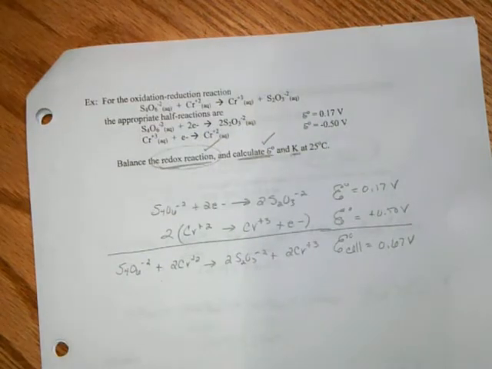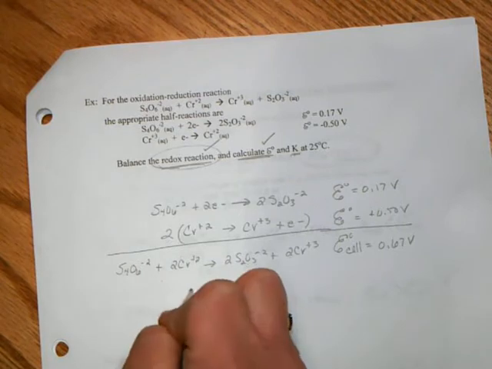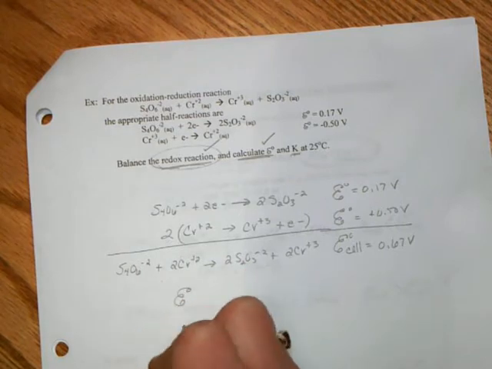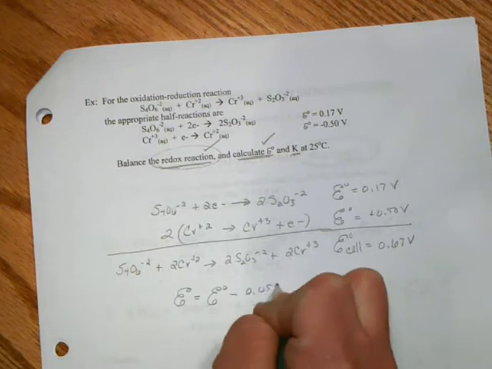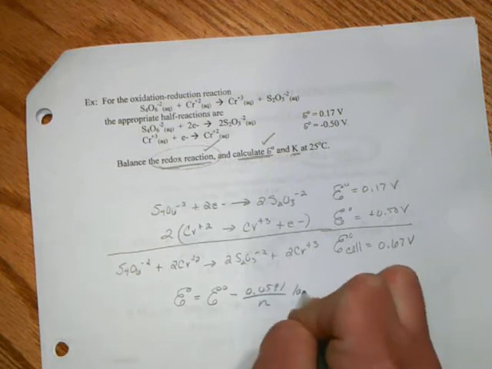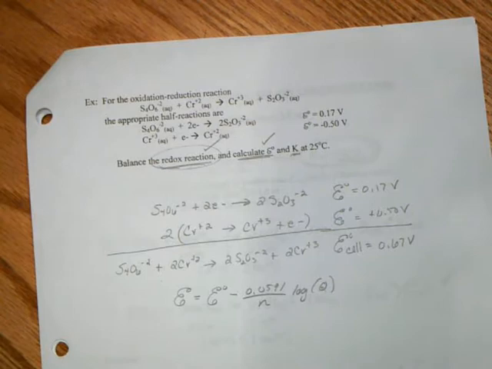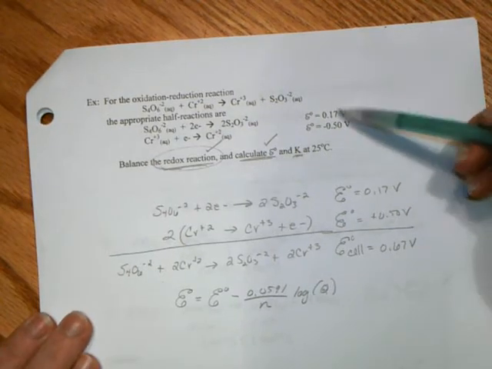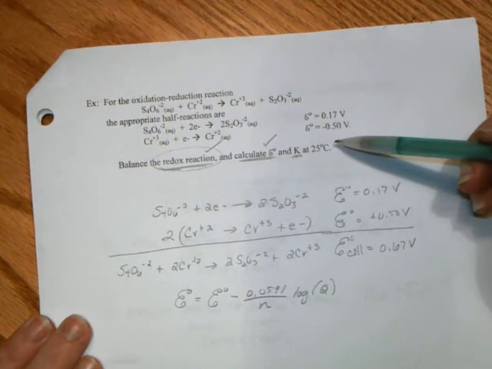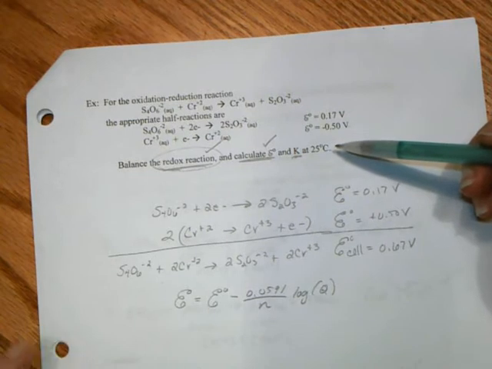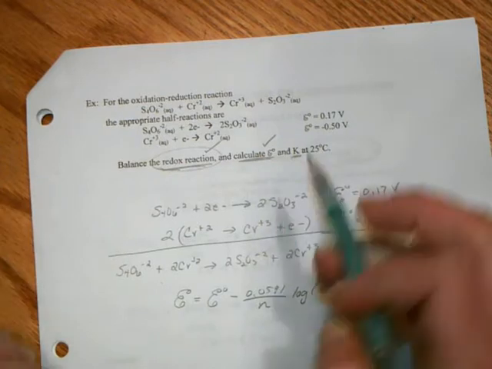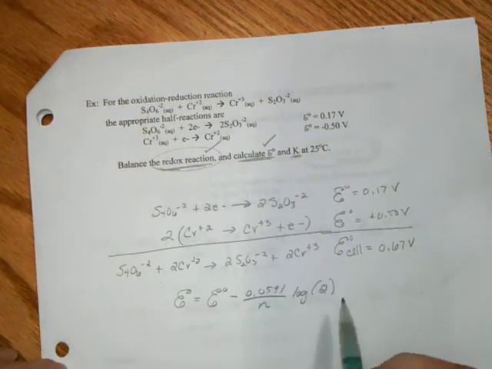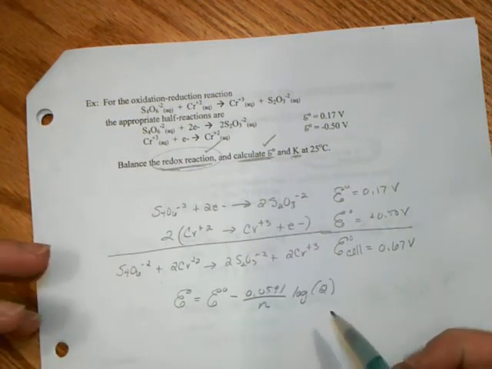I'm asked for K. Well, the Nernst equation says that E is my E naught minus 0.0591 divided by n log of Q. Well, notice I'm not told anything about my concentrations. So I need to trust that we're at 1 molar, especially because it's asking me for K, so I must be at equilibrium.